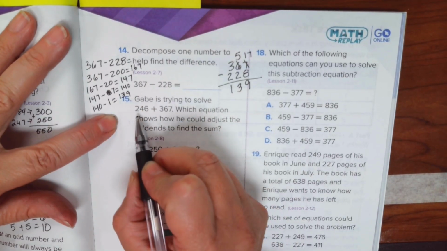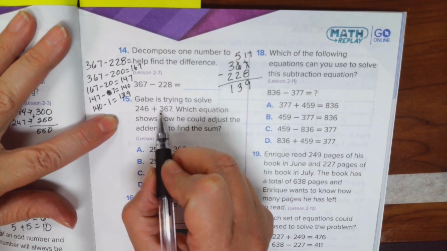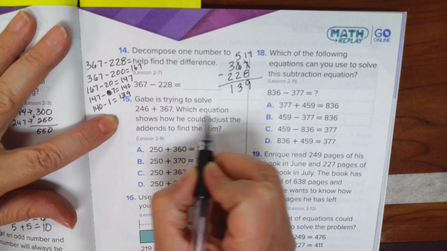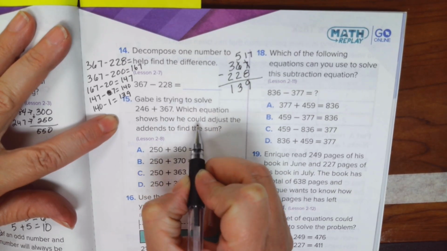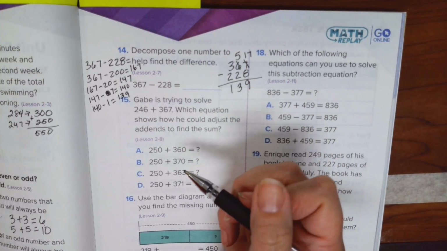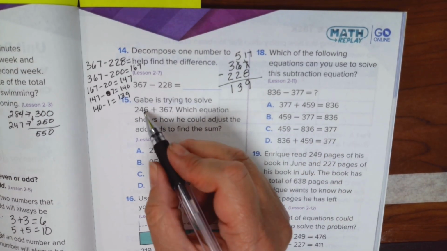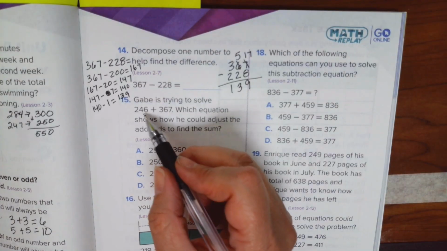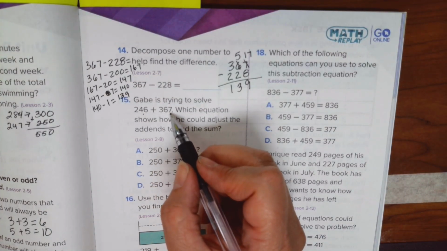Gabe is trying to solve 246 plus 367. Which equation shows how he could adjust the add-ins to find the sum? So you're going to have to adjust those add-ins. So if I add 4 here, that means I've got to take 4 away here.